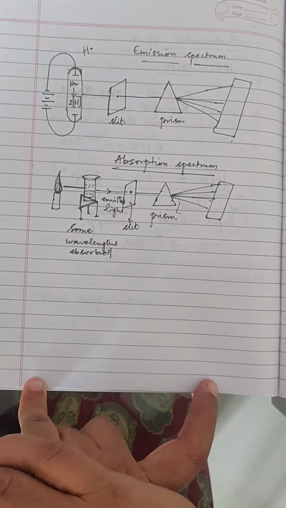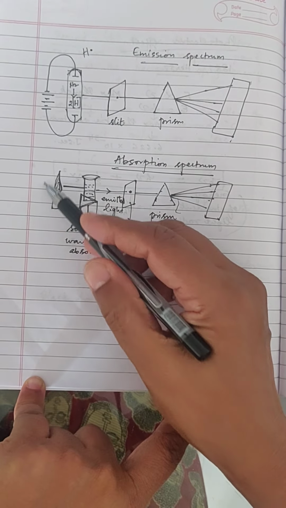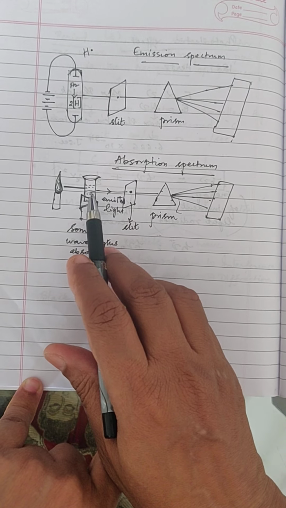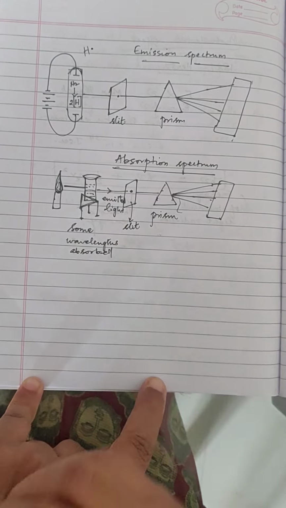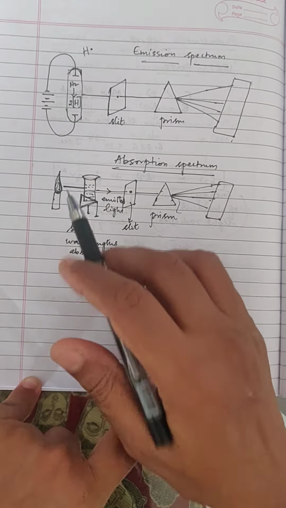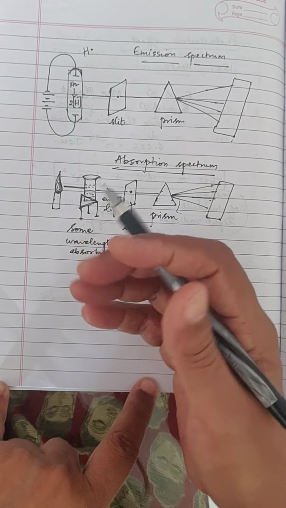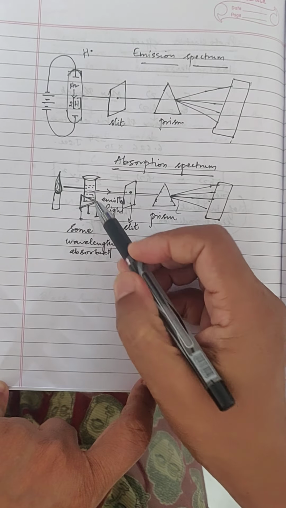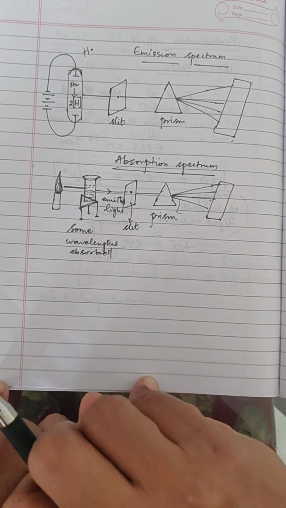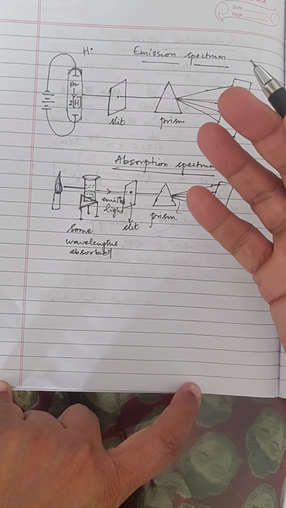Now what is absorption spectrum? In the case of absorption spectrum, what happens? There is a source of light, and this source of light is passed through a particular substance. It may be any substance. Say it is placed inside a beaker. Now when the light is passed into this substance, some wavelengths of the light the substance may absorb, and some of the wavelengths it will release.